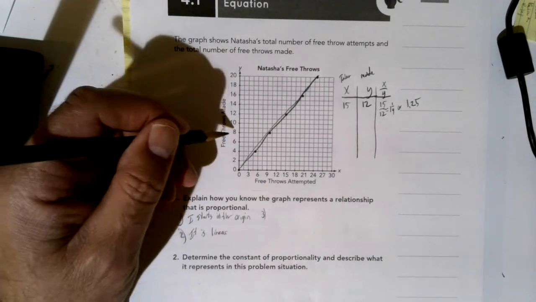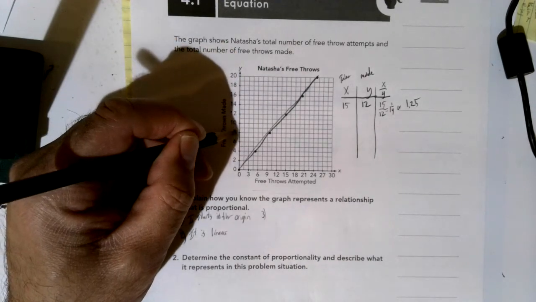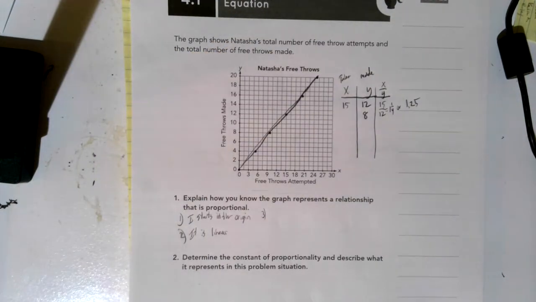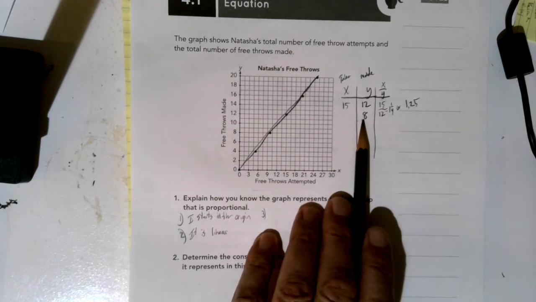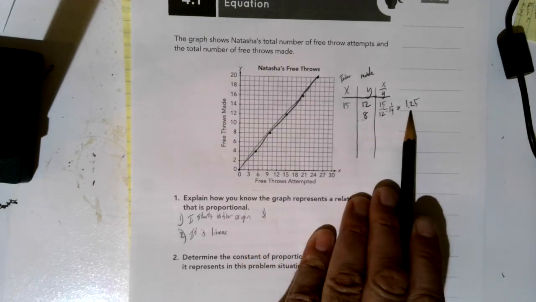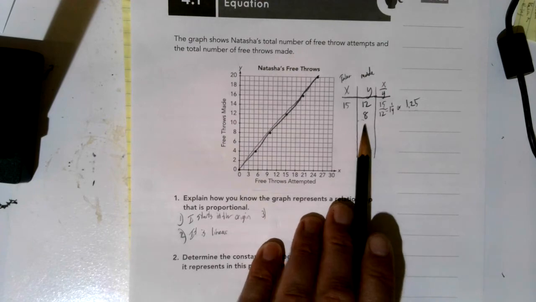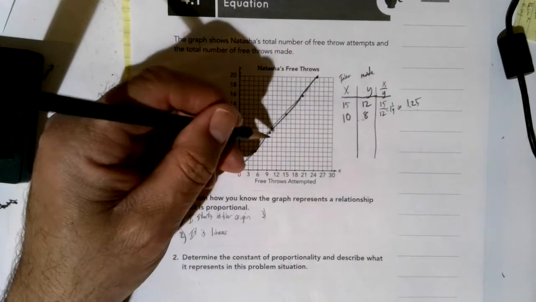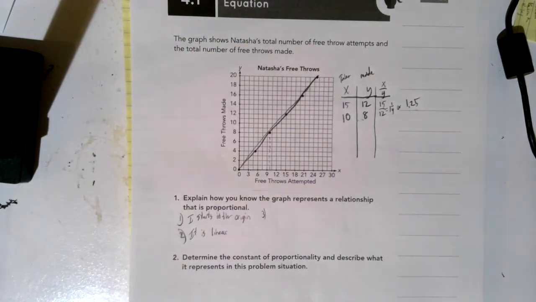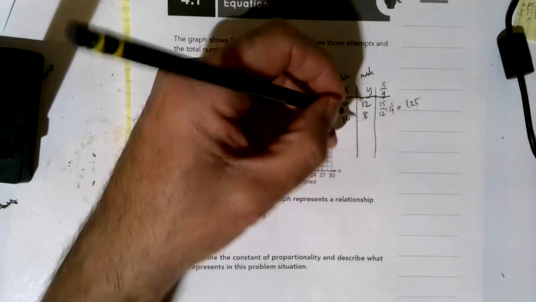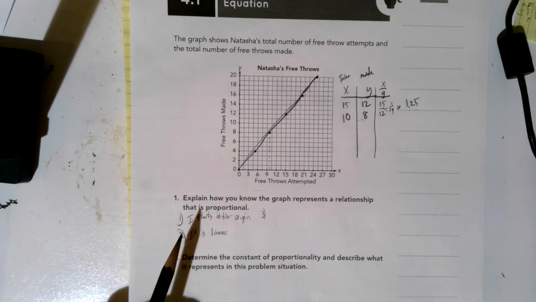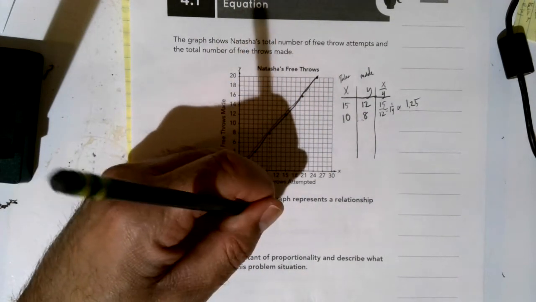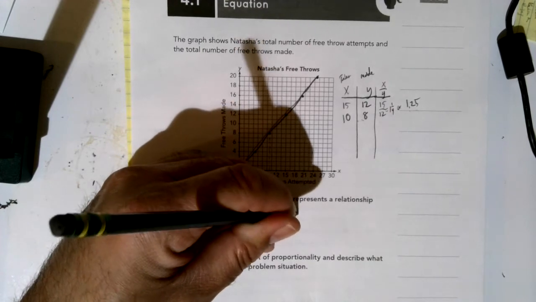So if I wanted to look at 8 free throws made, I would multiply that by 1.25. 1 times 8 is 8. 0.25 times 8 is 2. So that would be 10. And does that make sense? Yeah, it does. It looks like it's right about there. Perfect. So we're using our constant of proportionality, knowing that this is a proportional relationship, to find a constant that is the same.